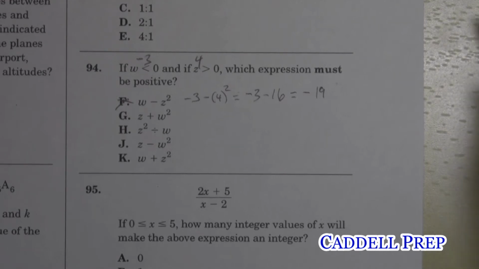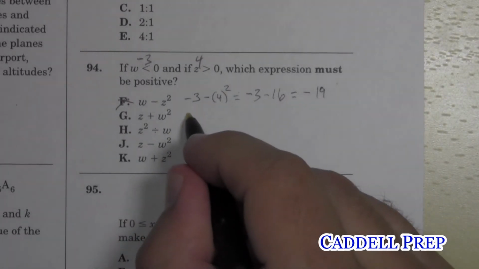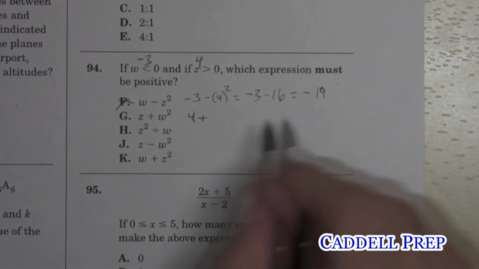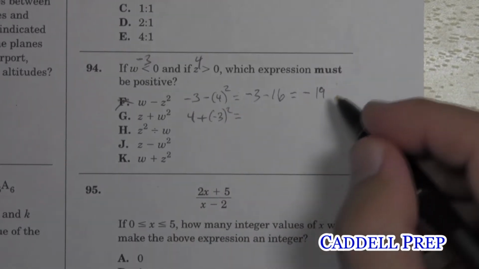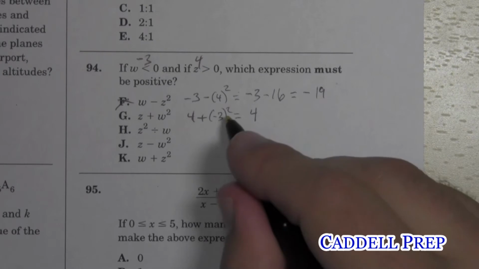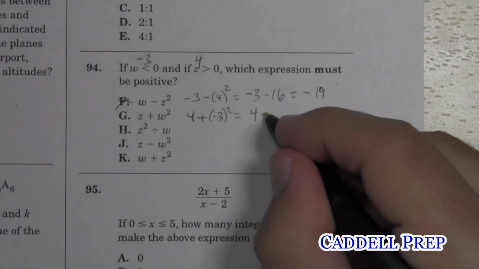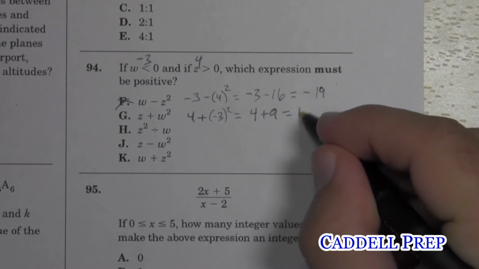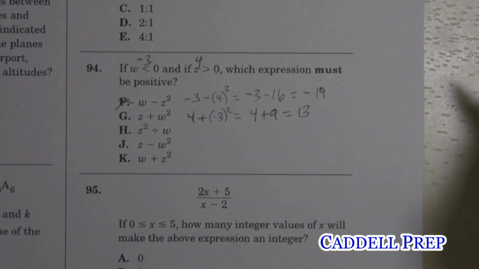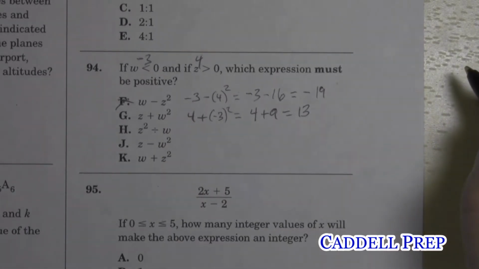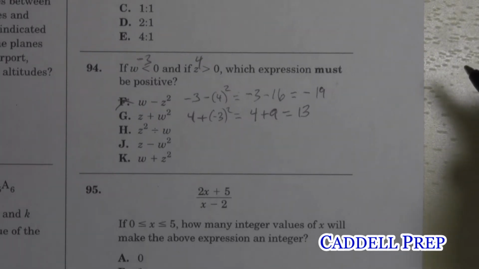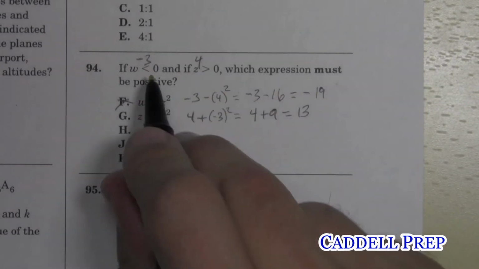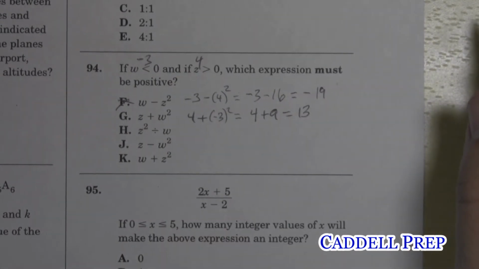Okay, let's try letter G. Z is 4 plus w squared. W is -3, so -3 squared. -3 squared is 9, so plus 9. That equals 13. So this could be an answer because it is positive for the numbers we picked. But we still have to check all of them, because if there is another choice that has a positive answer, then that might mean that our answer is positive just because of the numbers we picked. We'll have to pick different numbers.